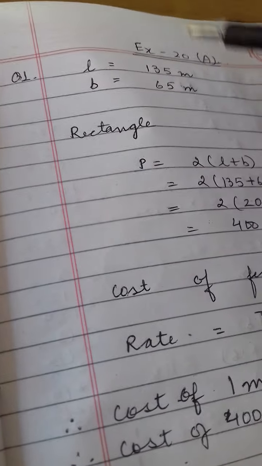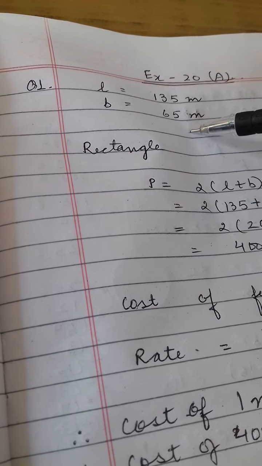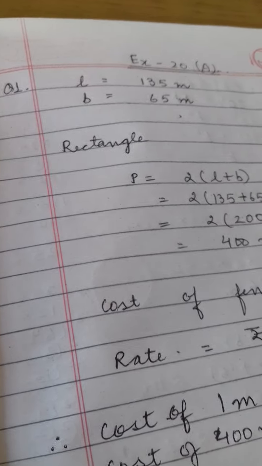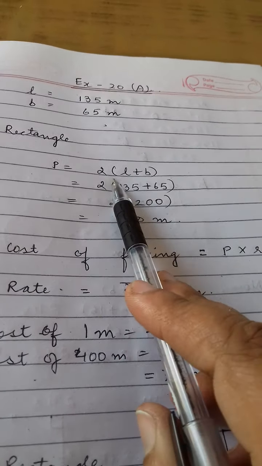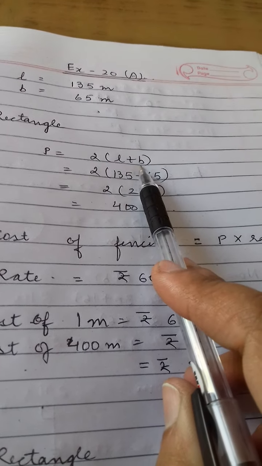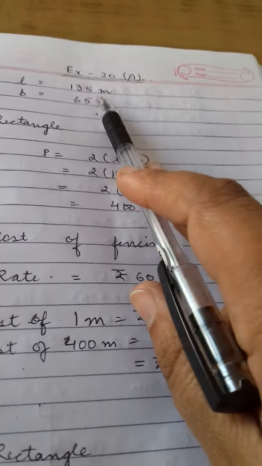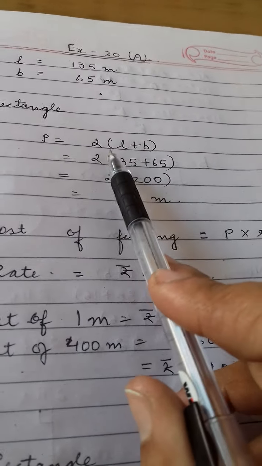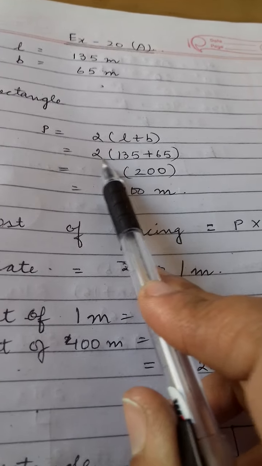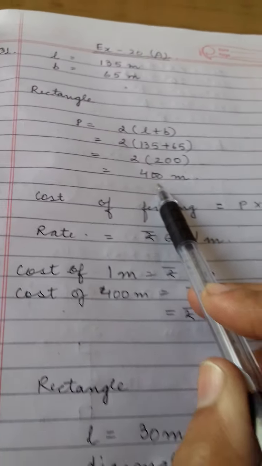It is given that length is 135 meters, breadth is 65 meters, and we are talking about a rectangle. So perimeter is equal to twice (L plus B). So at the place of length we will keep the value, at the place of breadth we will keep the value and add it. Remember, when there is no sign between these two, it is multiplication. So 2 into 200, 400 meters.